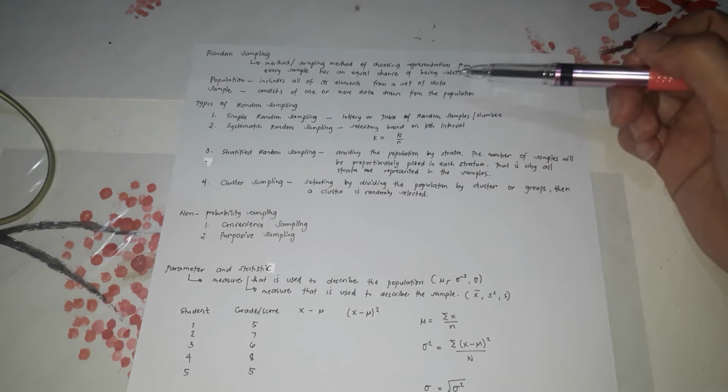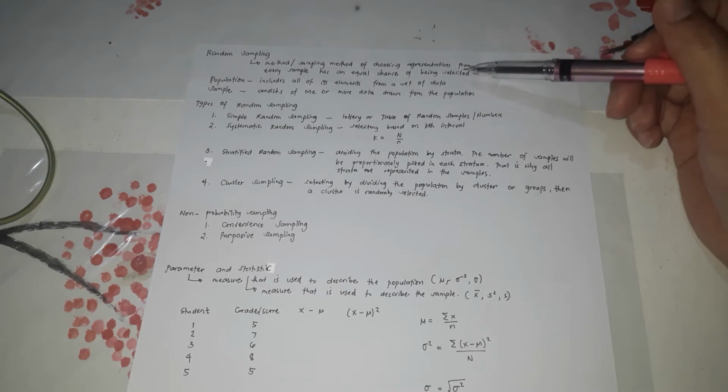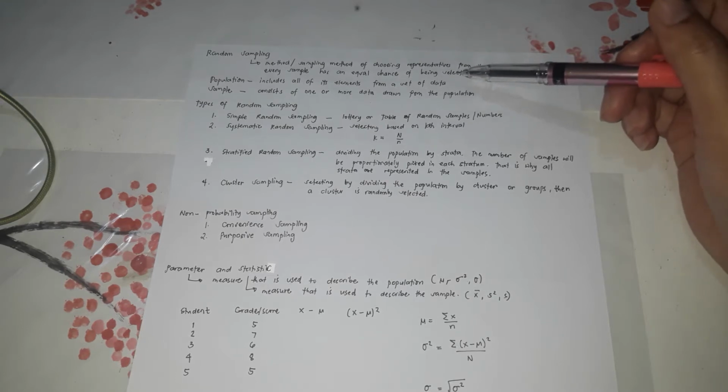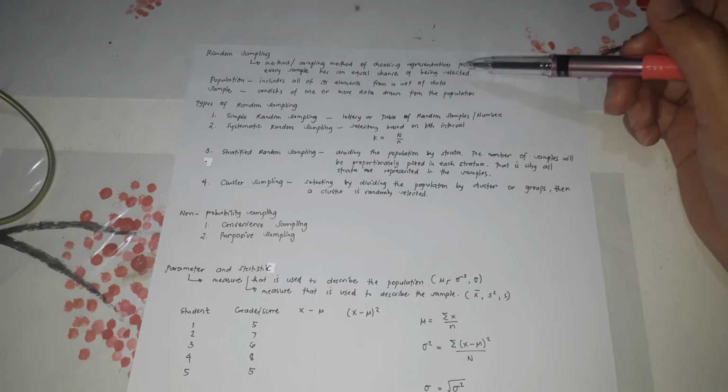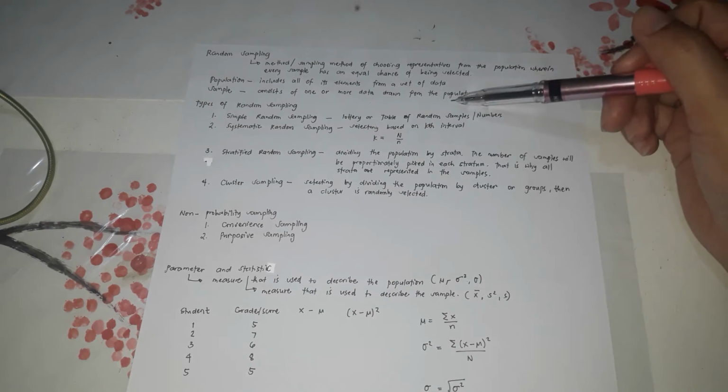Next mo gagawin is isulat mo lahat ng pangalan ng 100, tapos you're going to count by 2. So 1, 2. So yung na-count mo ng 2, yun siya ang sample or respondent. So another, after ni 2, 3, 4. So ika-4 kasi 1, 2, 1, 2. Every 2, yun siyang pipiliin mo.